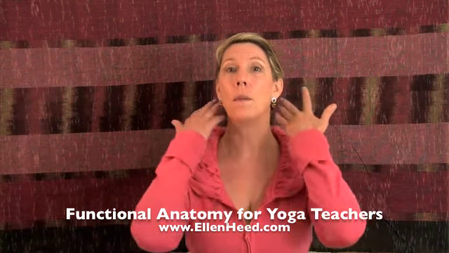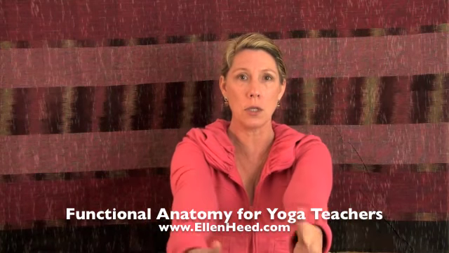Did you know that the muscles of the neck have a different kind of emotional content than the muscles that internally rotate the arms? Did you know that the muscles that externally rotate the legs have a different emotional content from the muscles that draw the legs towards each other? This is the information that I'll be teaching you in this class.